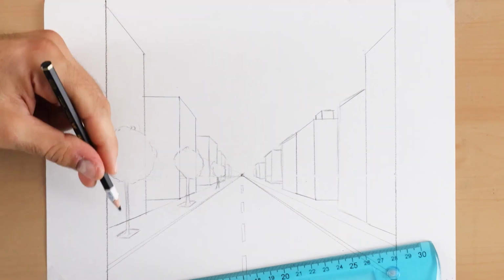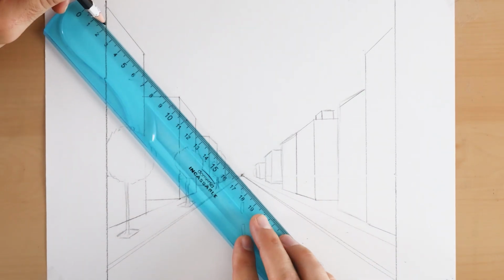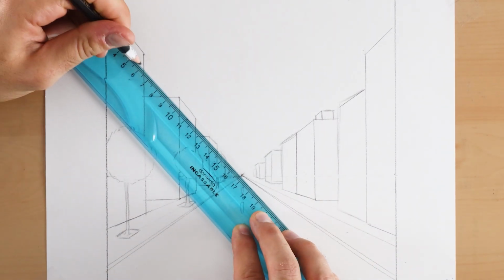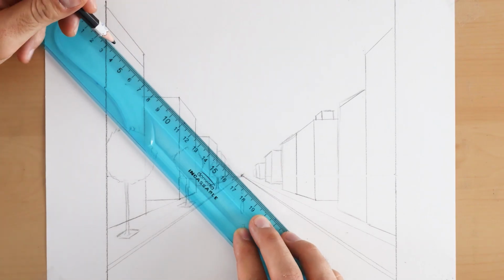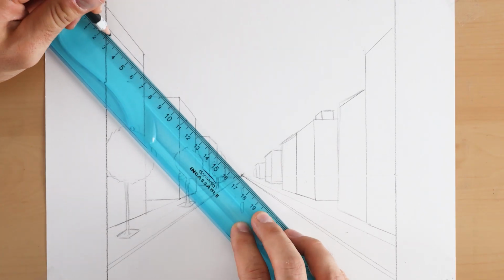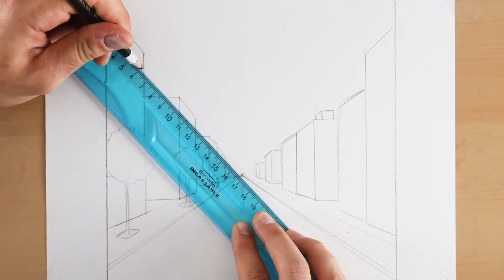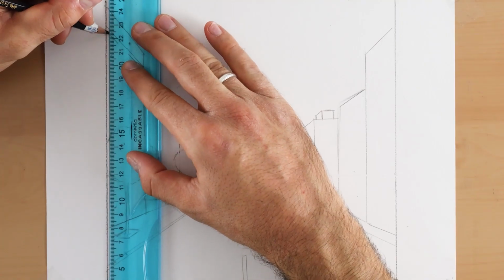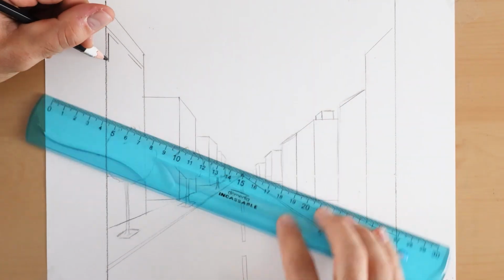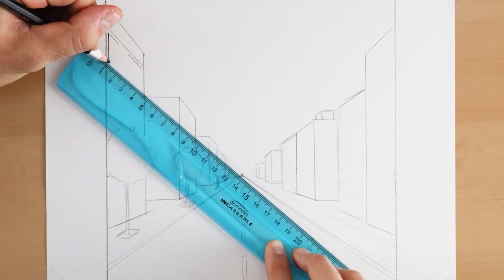Next, on the buildings, we can add other small elements. We can add windows. We will have vanishing lines that will determine the width of our windows, and then vertical lines for their height. And so I draw the vertical lines and I can close it with another vanishing line.